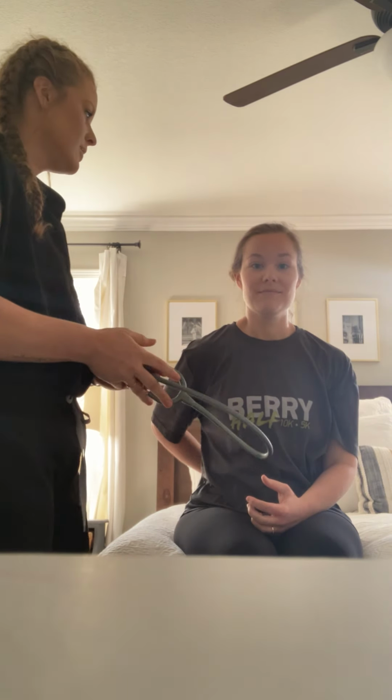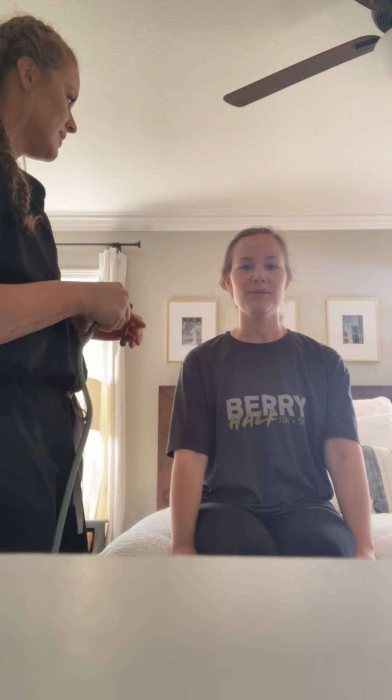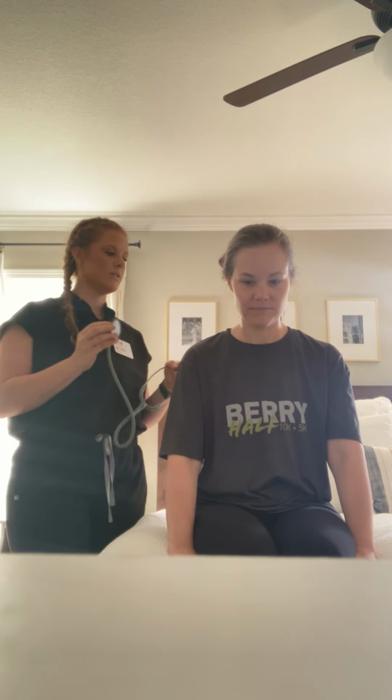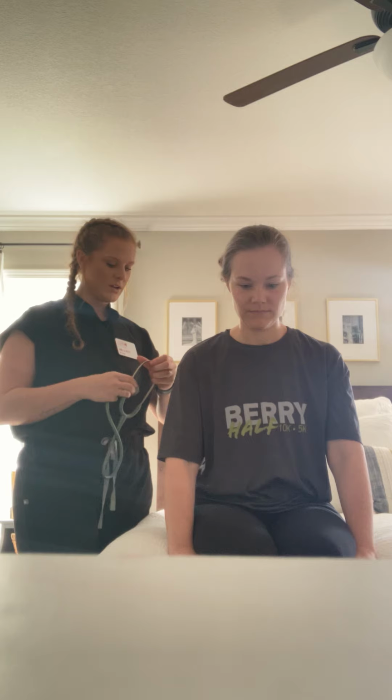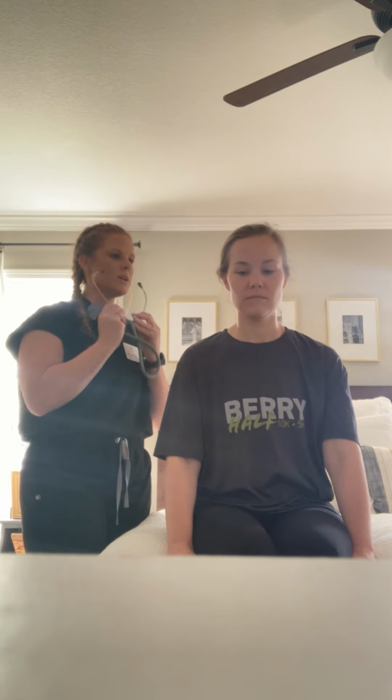And now I want to auscultate the lung sounds. We're going to auscultate with the diaphragm of the stethoscope on the patient's bare chest if this was a normal situation. As I'm assessing the breath sounds, I want to listen for any abnormal lung sounds: wheezes, crackles, stridor. So I'm going to begin that assessment.